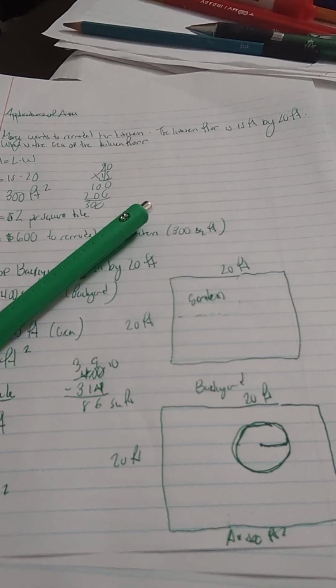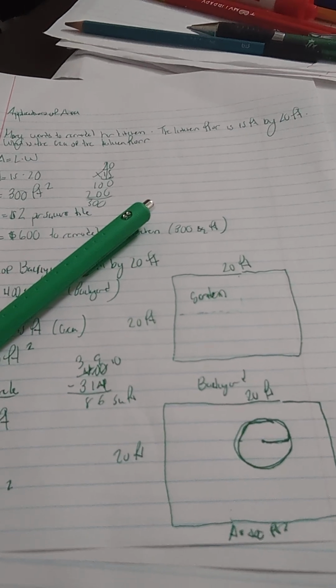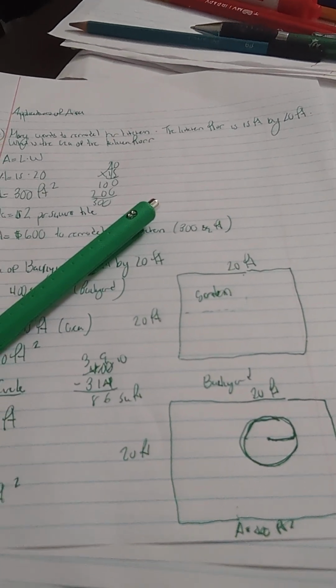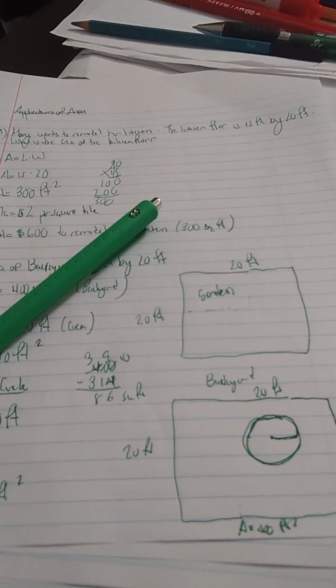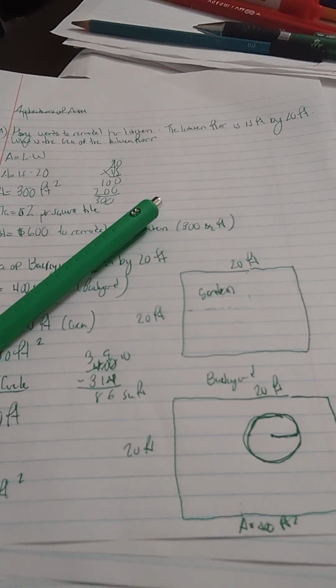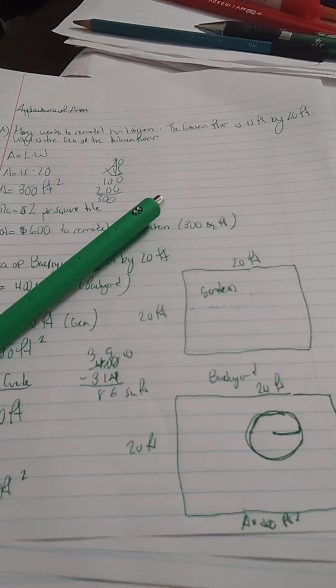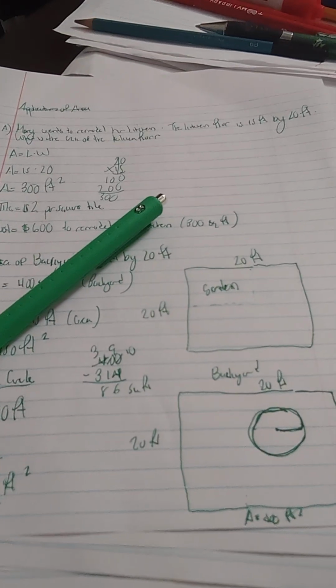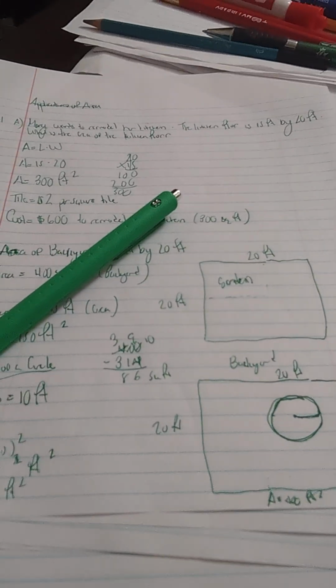So the question is, do you have enough space to build a swimming pool in your backyard? The answer is yes, you do. However, do you have a lot of space left? The answer is no. You do have space, but it isn't a lot. So that's the third example of area.